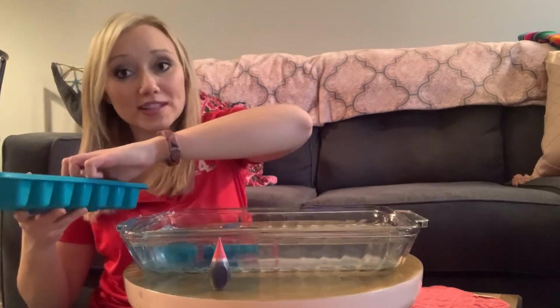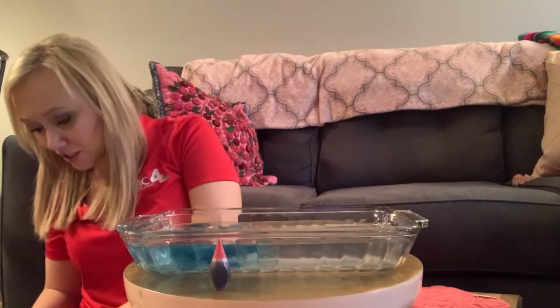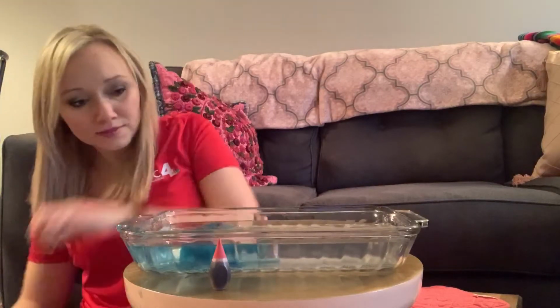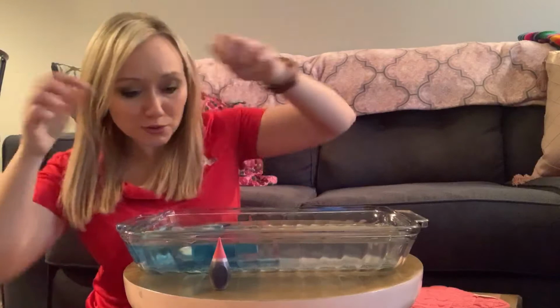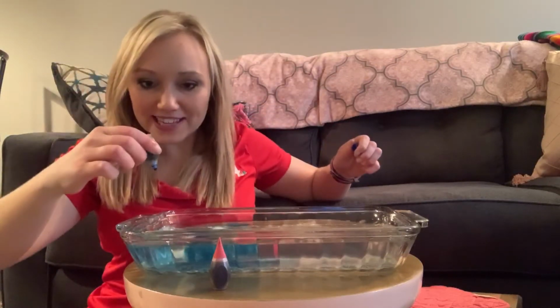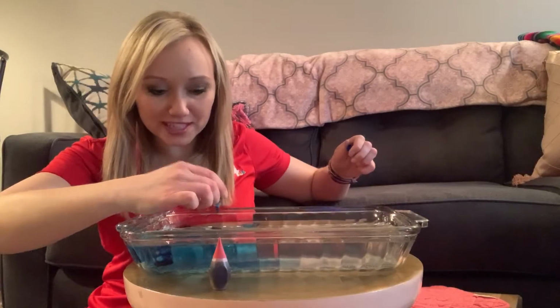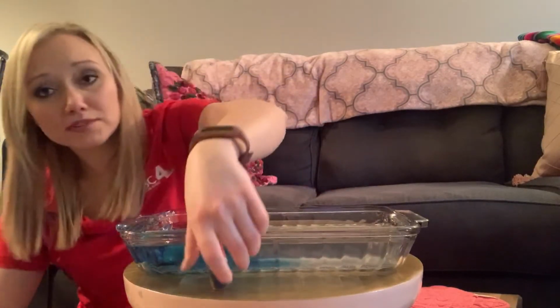We're just adding this to one side of the pan. And again, if you use just the normal ice cubes, you can add those in here as well. And then just to indicate where we have the colder water, oops, try not to drop the whole thing in there like I did. Just add a few little drops of the blue. Again, maybe just put it on top of the ice cube to show what the cold air does.